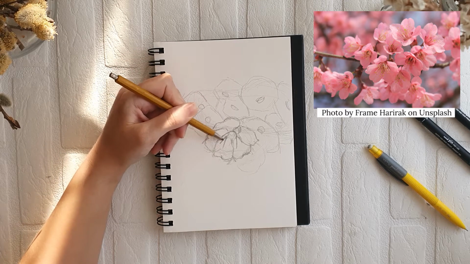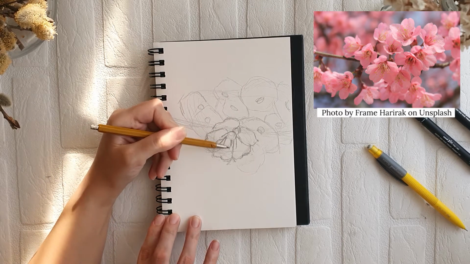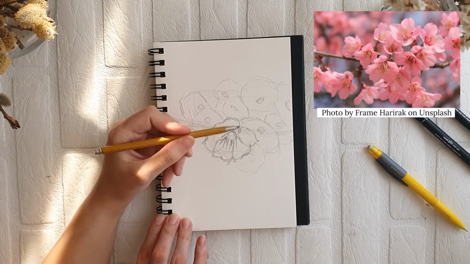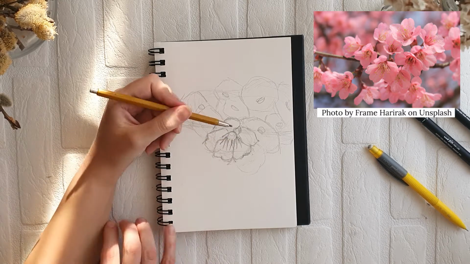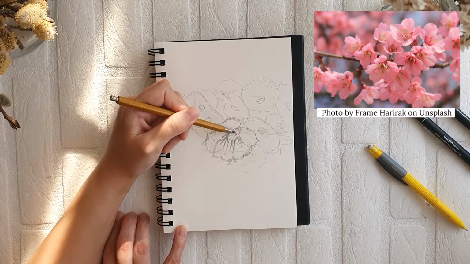They're always bending in a way, so I'm thinking of some shapes that I'm going to use to help me understand how every single petal behaves in 3D space.